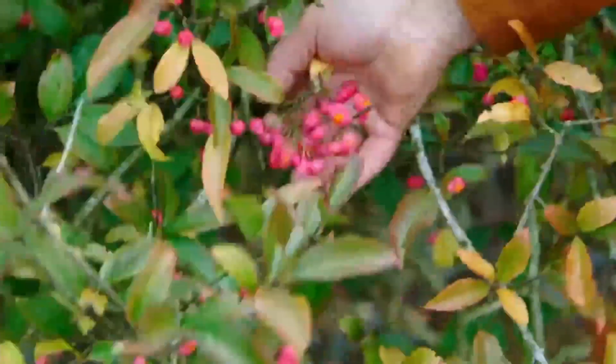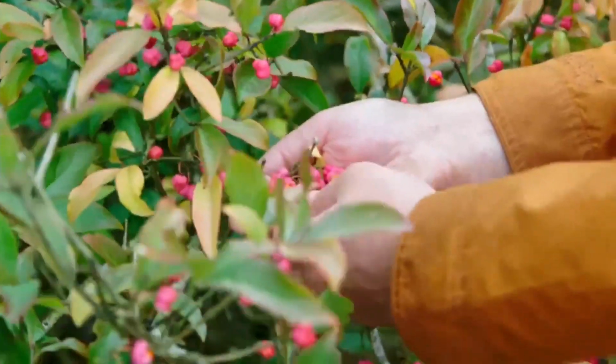I think the chromatic approach note is the music equivalent to the real life, the gift that keeps on giving. It's got some lovely looking berries on it this time of year. A lovely pink colour.